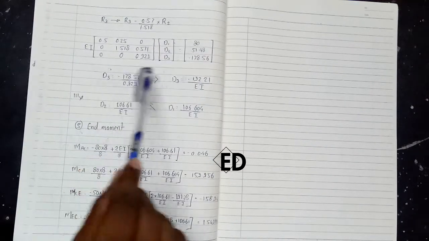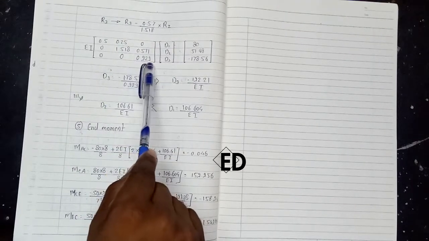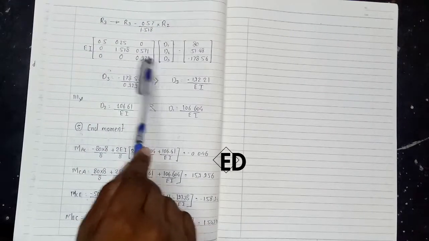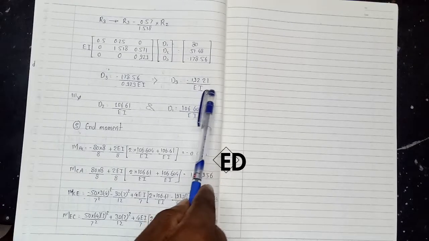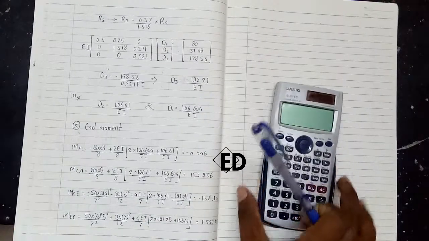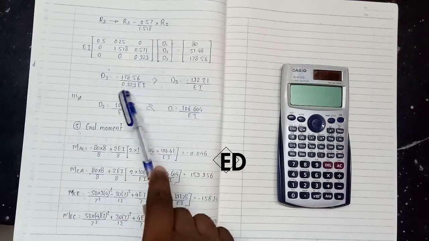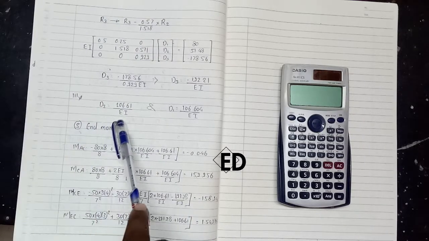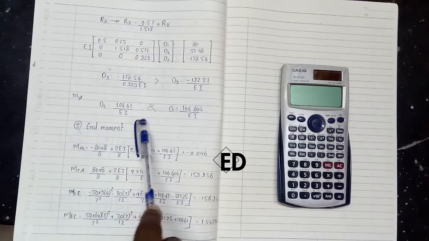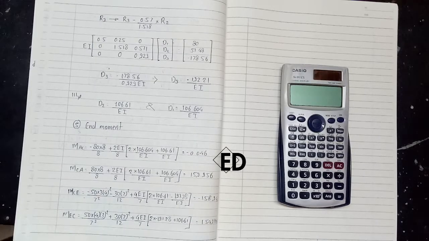D3 is minus 178.56 upon 0.929 EI. So here we calculate D3 equals minus 192.21 by EI. Similarly we are able to calculate D2 and D1, which we get as 106.61 by EI, and D1 is 106.604 EI. So this is our last step, that is the end moments.